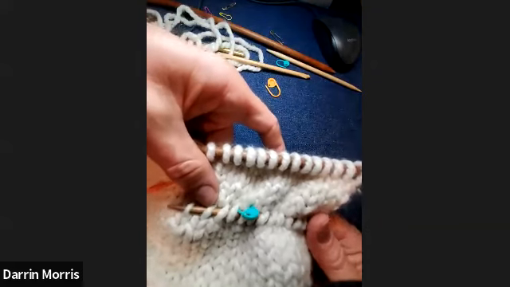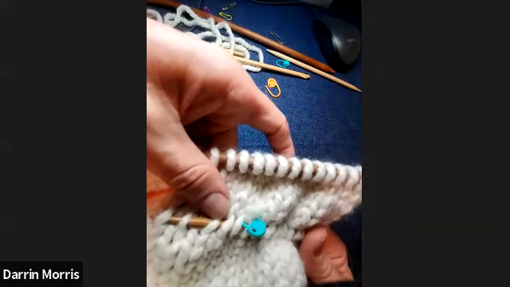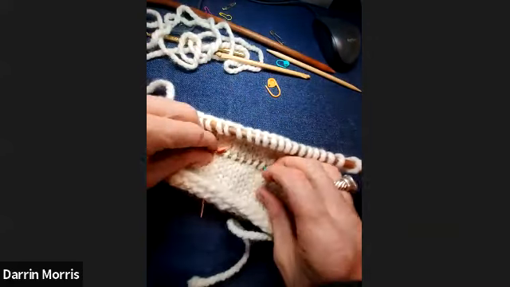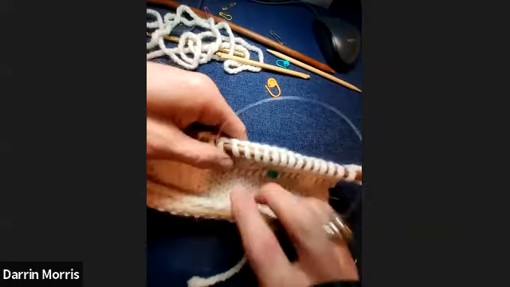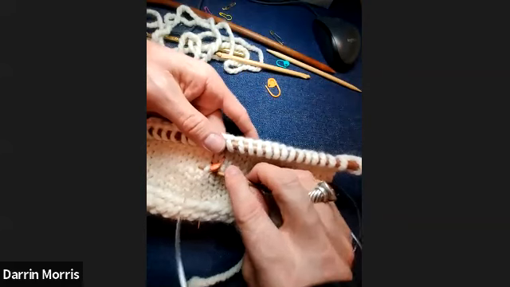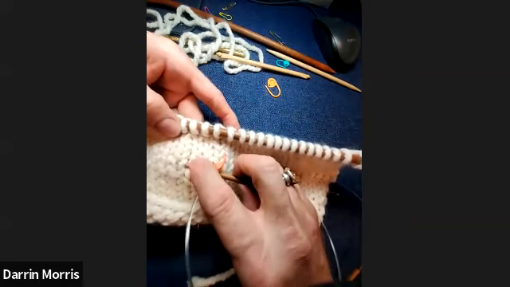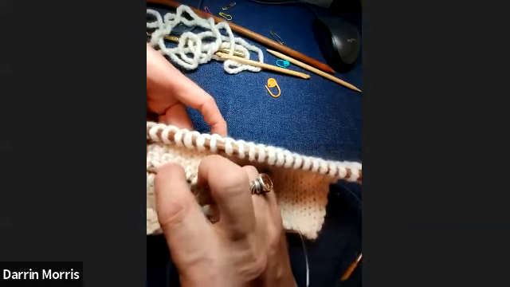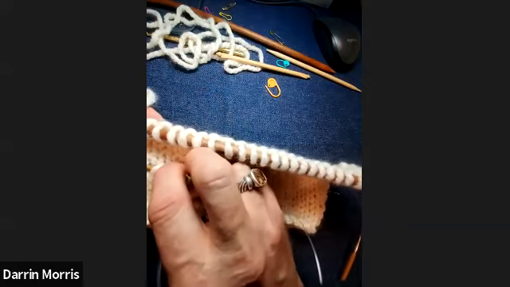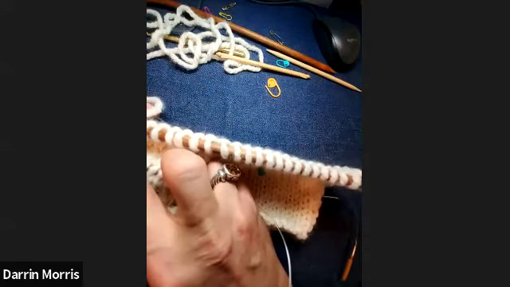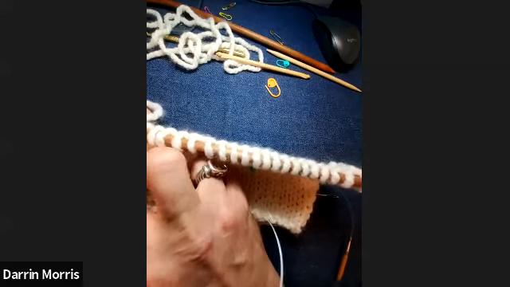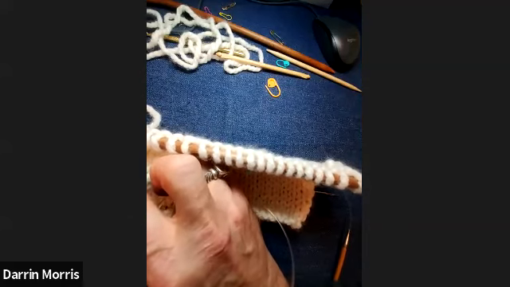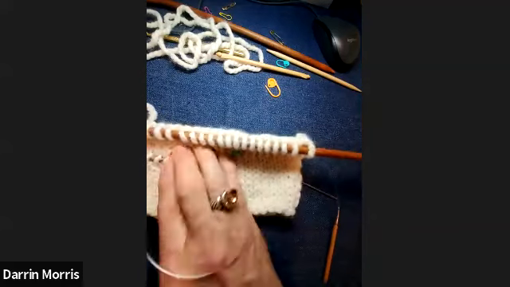So we're picking up each of the first leg. Have you guys ever had any of these mistakes in your work? And again, the edge stitch is kind of hard to identify, but just pick that one up and see how that goes.